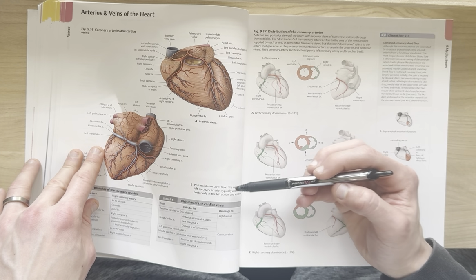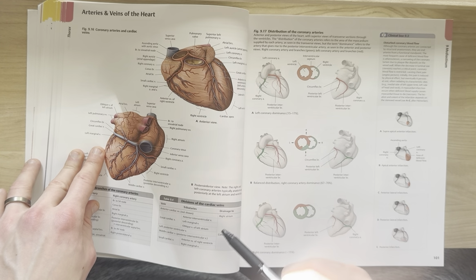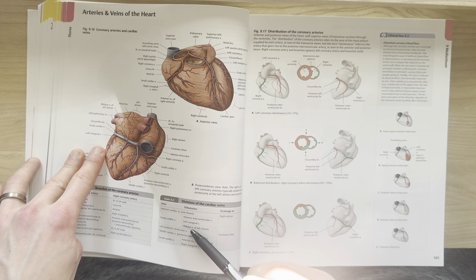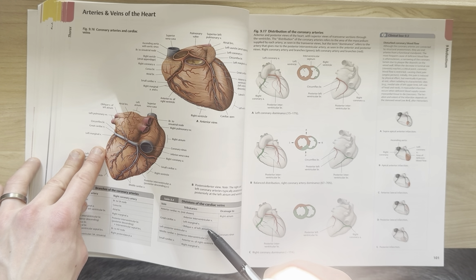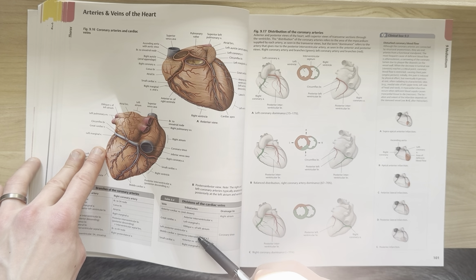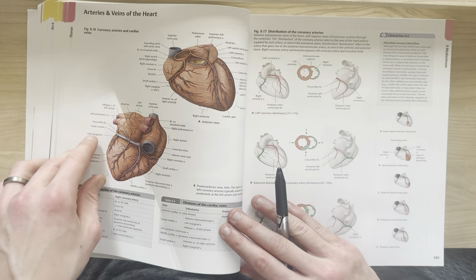Alright, divisions of the cardiac veins. We've got the anterior cardiac veins, which are not shown, that drain to the right atrium. We've got the great cardiac veins with tributaries of the anterior ventricular, left marginal, and oblique, which all go to the coronary sinus. So that's that major venous structure here. Left posterior ventricular veins, middle cardiac veins, and small cardiac veins, with branches being the anterior veins of the right ventricle and the right marginal, all going back to that coronary sinus.